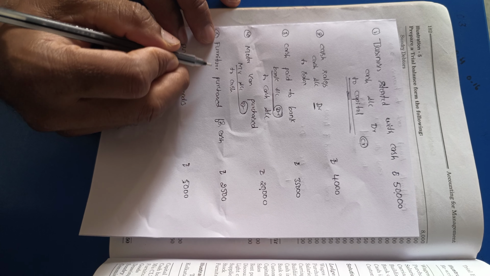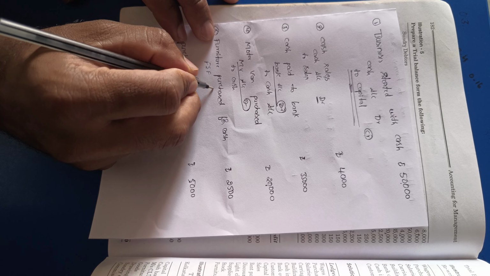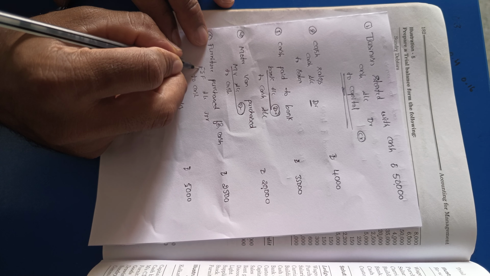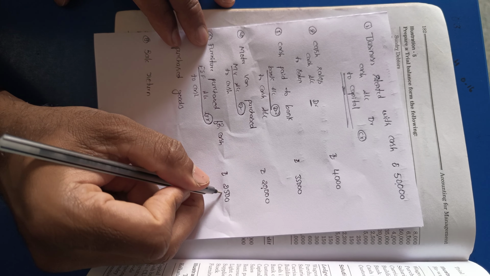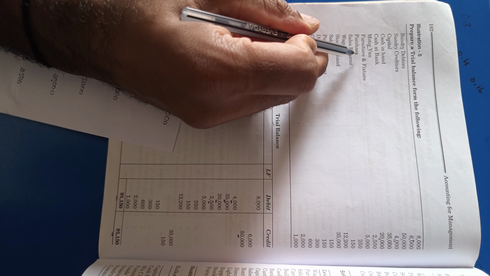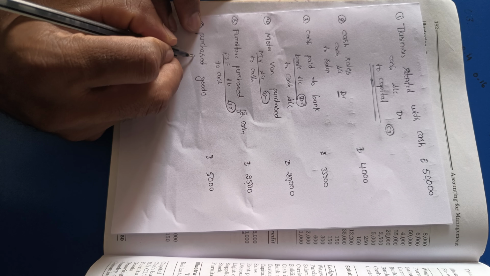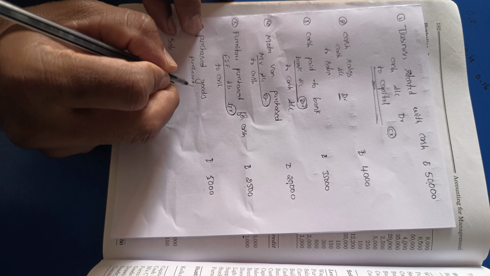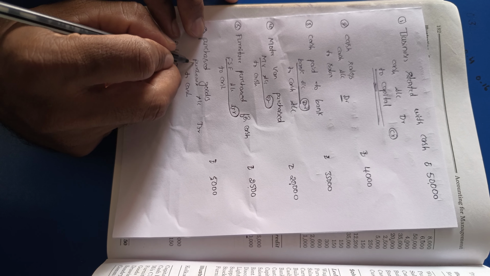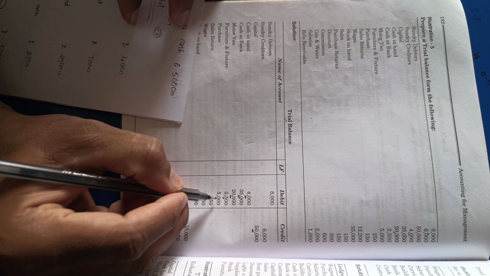Furniture and fixtures purchased for cash. It is furniture and fixtures account debit to cash account. Here furniture and fixture account is debited, that is this amount is debited. Again, purchase. Something is purchased. Take for example, purchased goods. The entry will be purchases account debit to cash account. Here purchases account is debited, that is 5,000 is debited here.